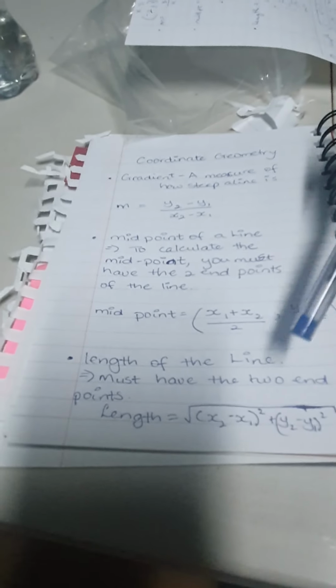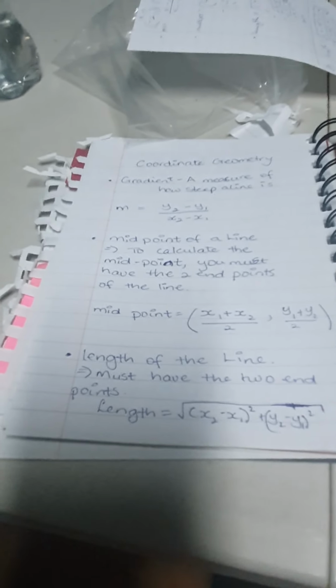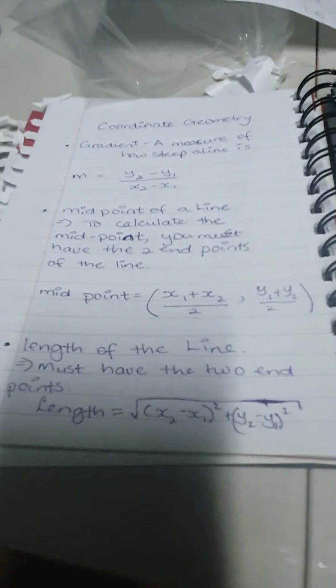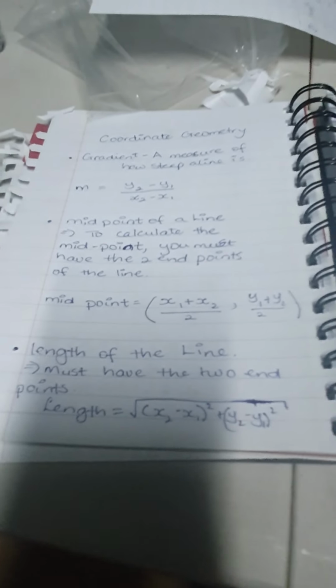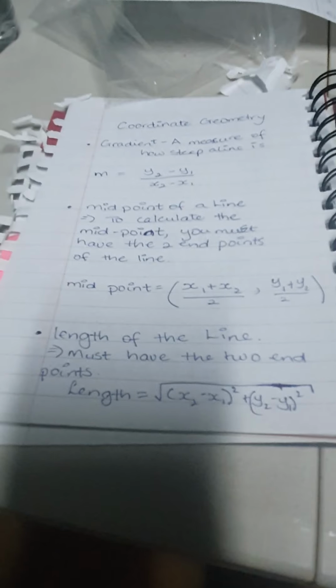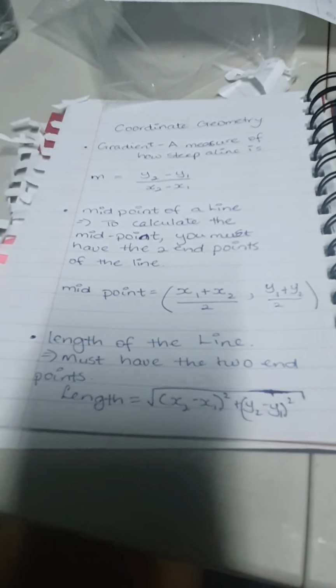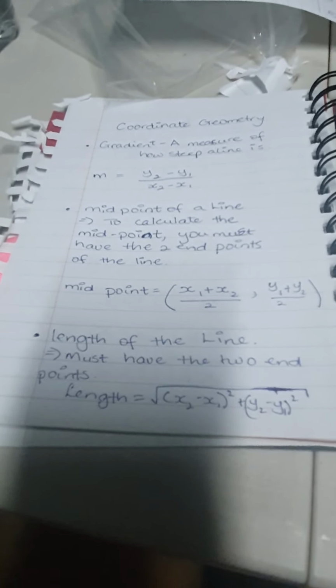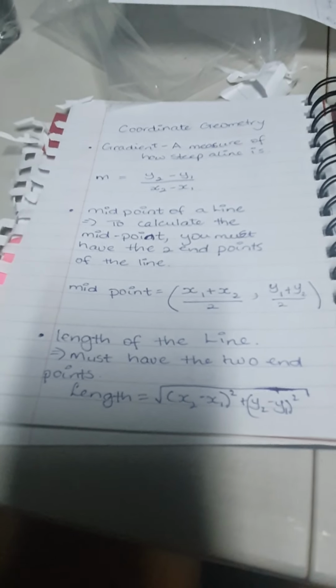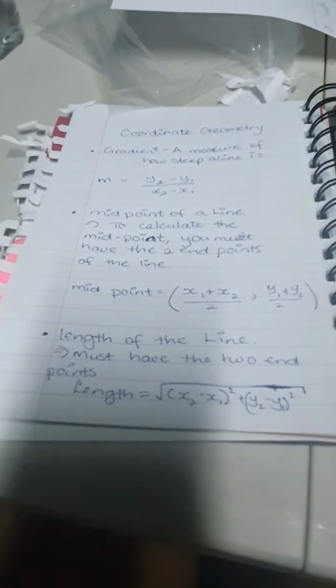And then the last one that we'll be doing for this session would be the length of a line. So again, you would have 2 points, the start and the end point, and we would label one as your first point, which would be your x1, y1, and the second point would be your x2, y2, right? And then we'll substitute it into this formula.